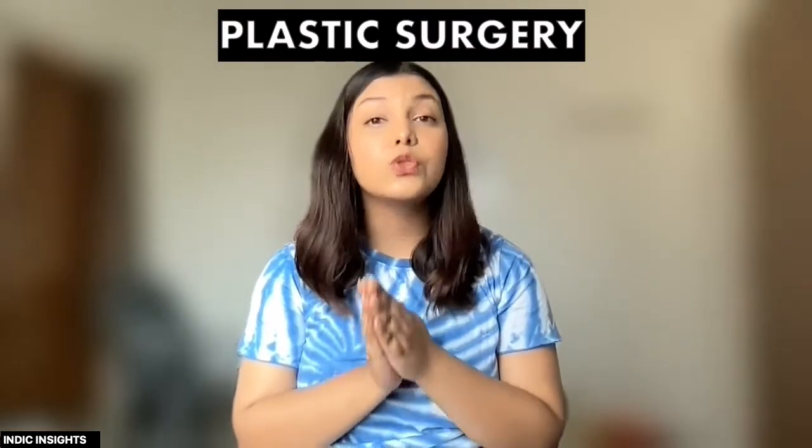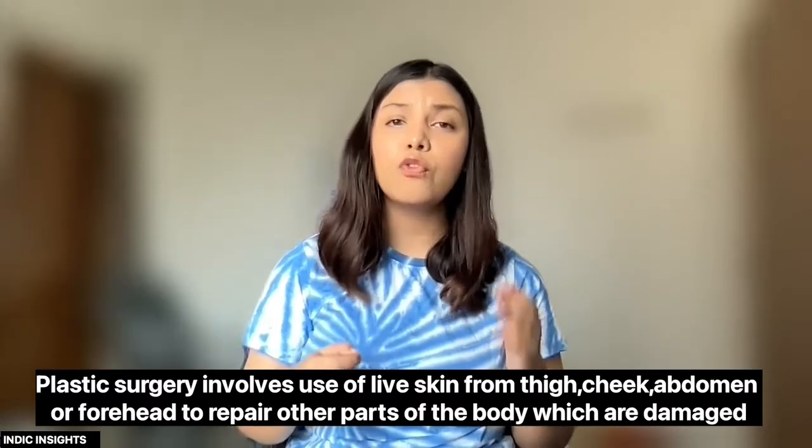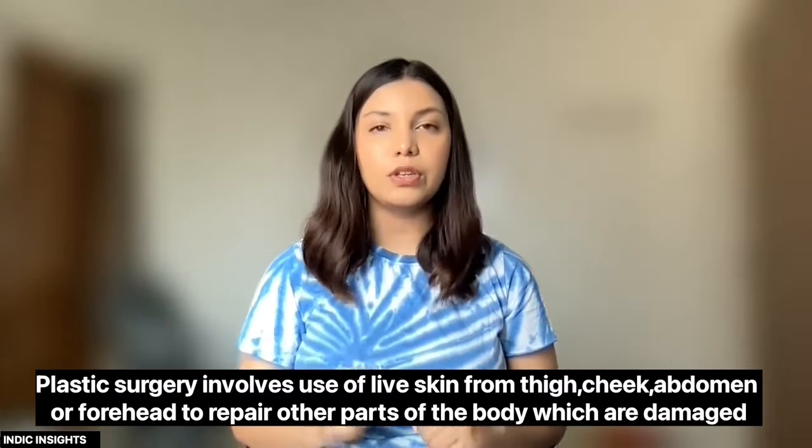Plastic surgery too was well known in ancient India. Plastic surgery does not involve any plastic, but the use of live skin from thigh, cheek, abdomen, or forehead is used to repair the damaged skin from any other part of the body. The earliest reference of plastic surgery is mentioned in the Ramayana. When Lakshman had cut the nose of Shurpanakha, Ravan asked the surgeon in his kingdom to fix it.